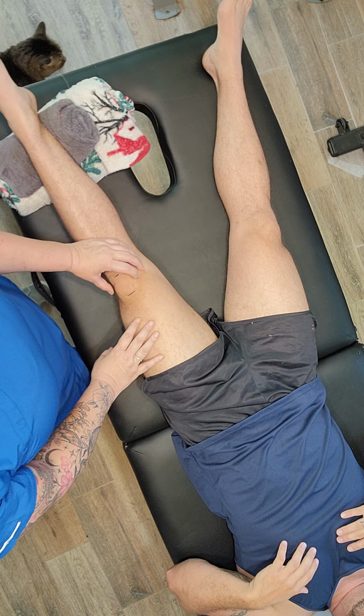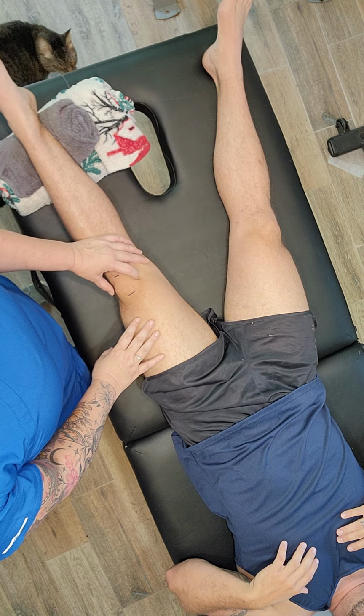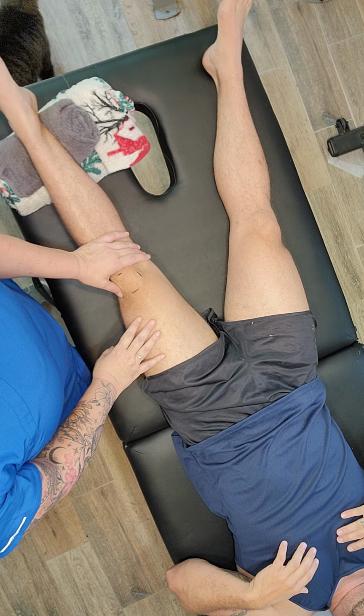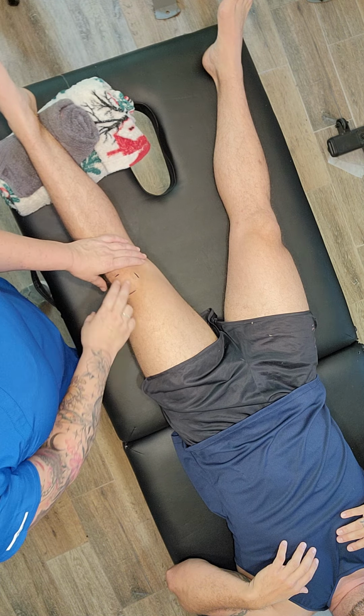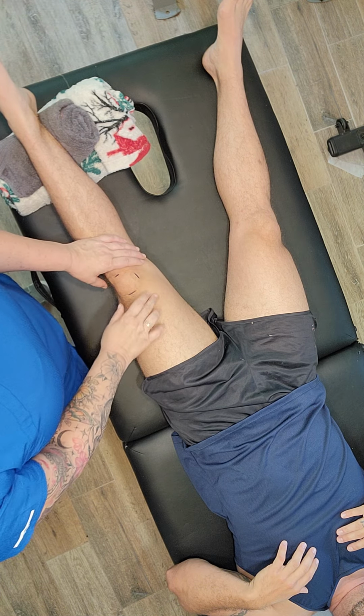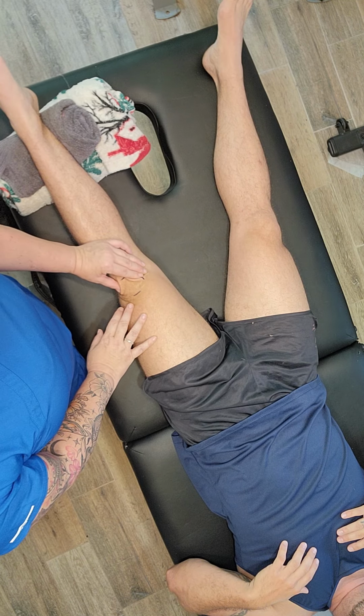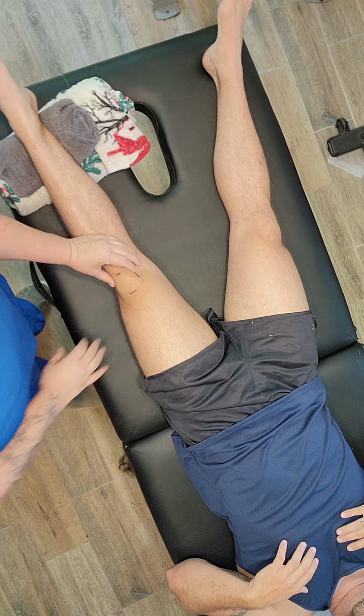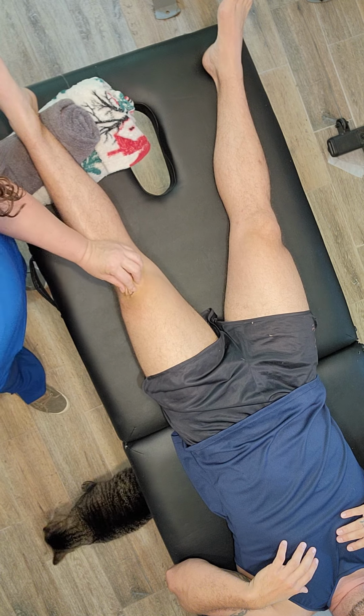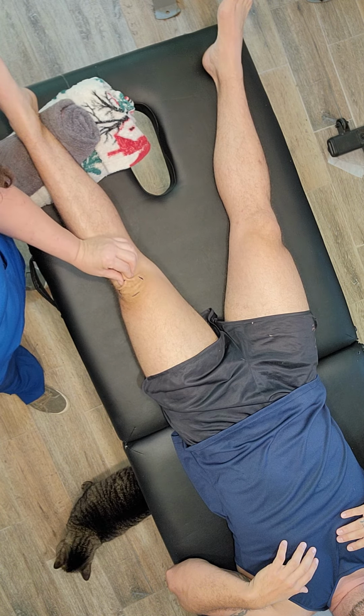If you can see, we have quite a bit more mobility medially than we do laterally. So we're probably having some VMO tightness through here. And then when we look at superior, that is all skin. So when you do patellar mobility, you don't want to just move the skin.